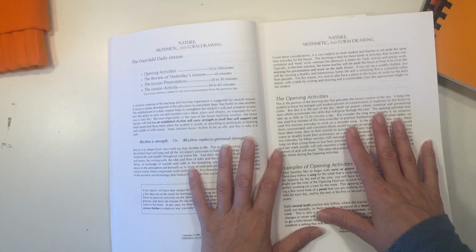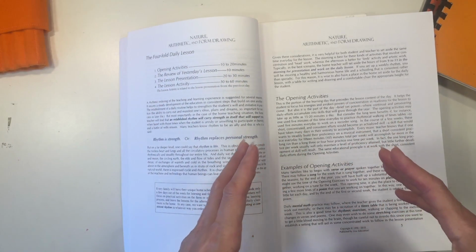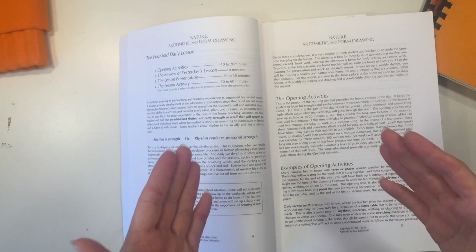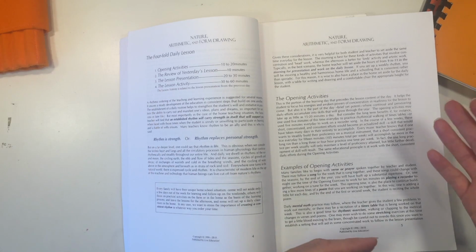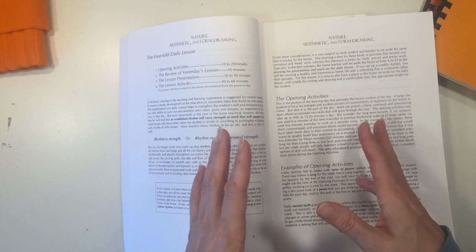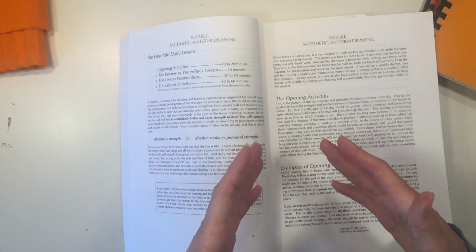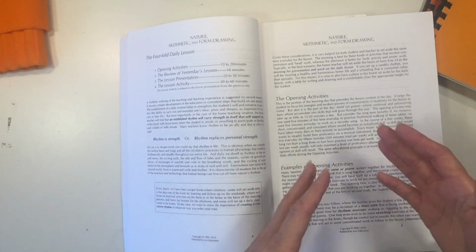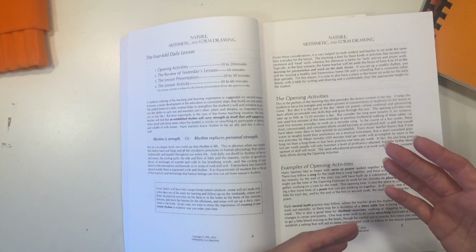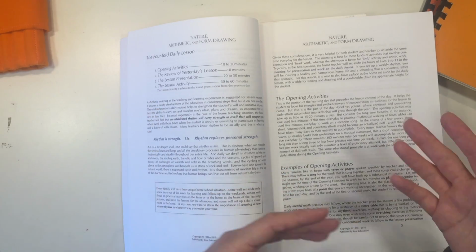Now, the main lesson typically takes up the bulk of the school day, and when the children get older, that could be up to 2 hours a day. For second grade, it's about an hour, maybe an hour and a half for the main lesson. Now, a main lesson will certainly include other subject areas naturally, but it's not a unit study.